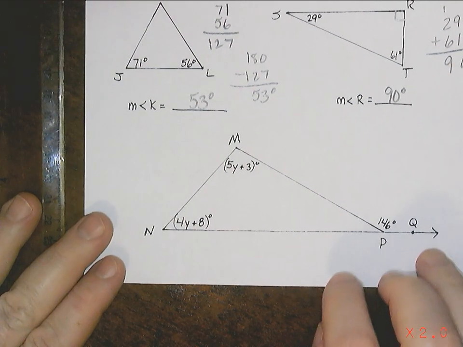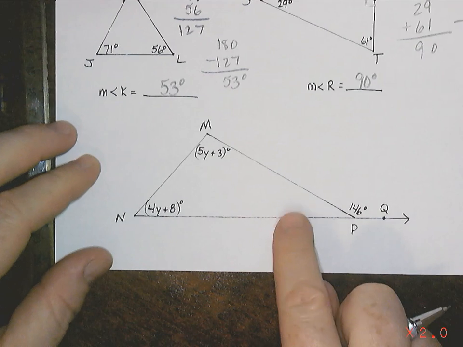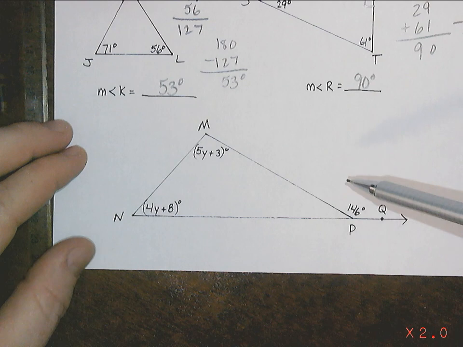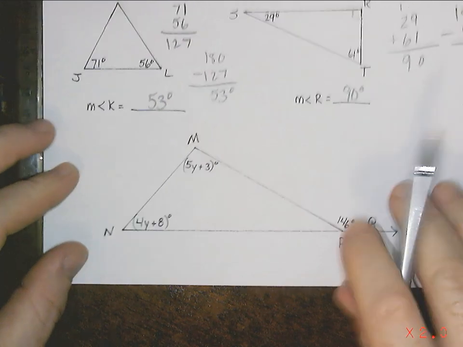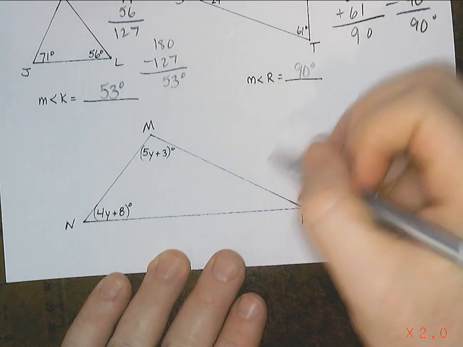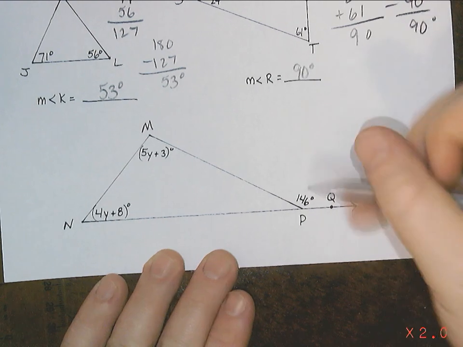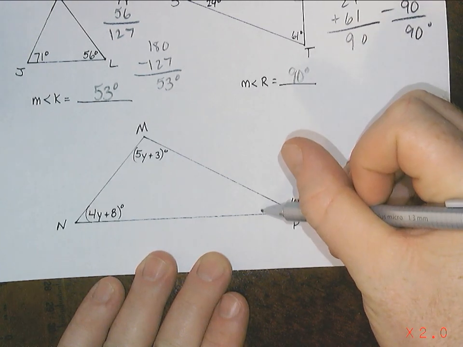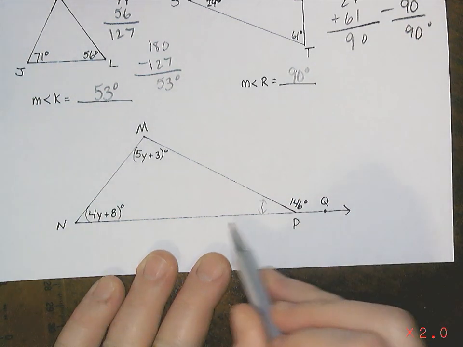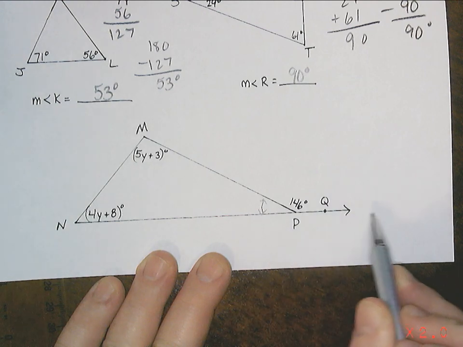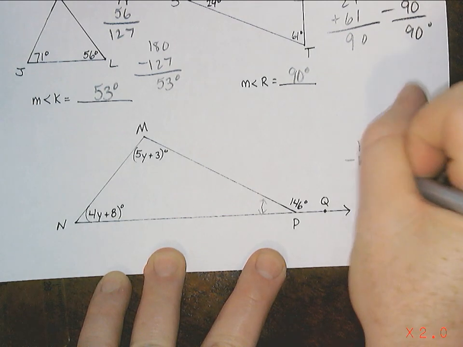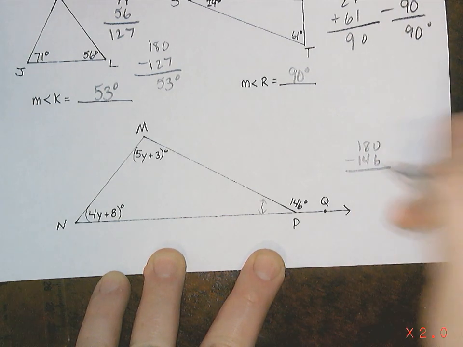There's another example in your book that it's just like this. Okay? And basically, what's going on is, you have to think a little bit outside the box with me for a second. We know that this is 146, right? But we don't know what this is. We do know that a straight line is 180 degrees. So if I subtract this from 180, I should get 34 degrees.